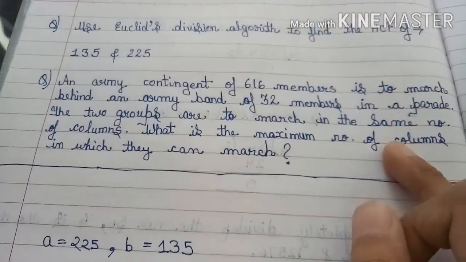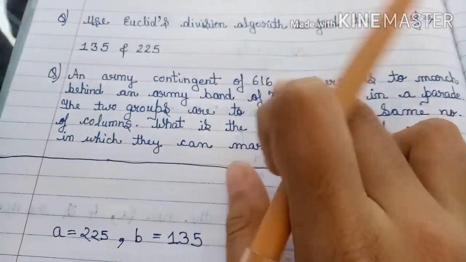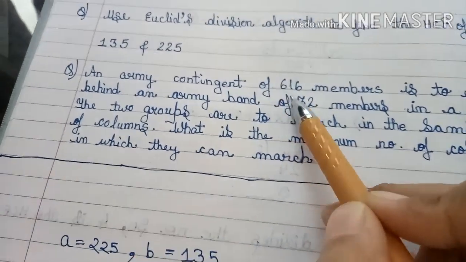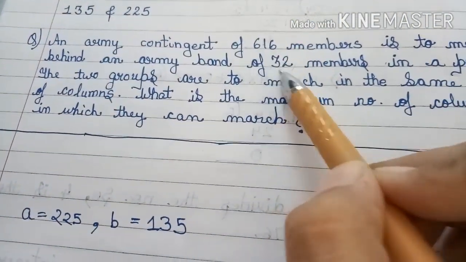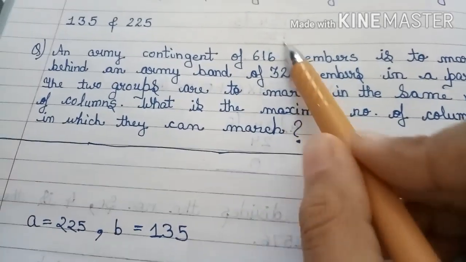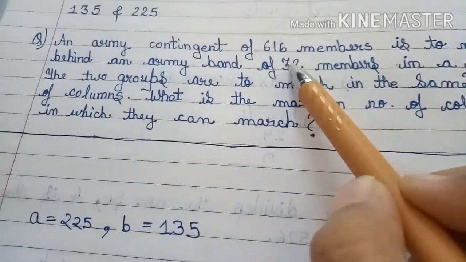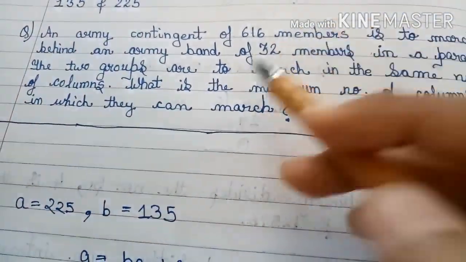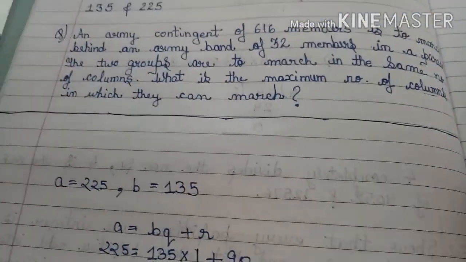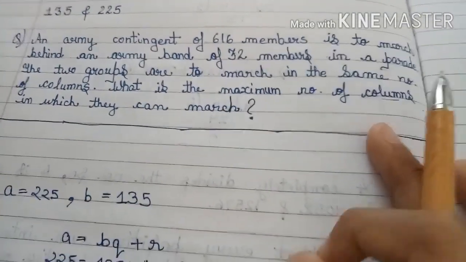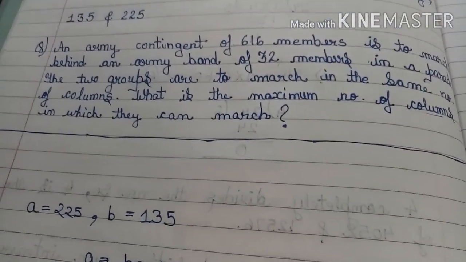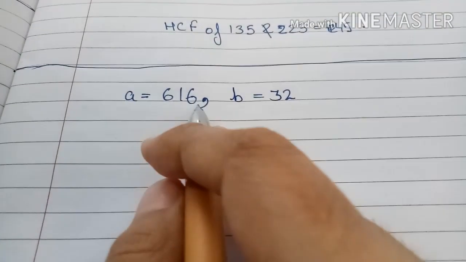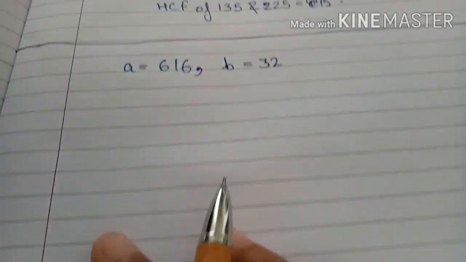Friends, this question is, I hope, very simple and understandable by all. Here what we have to do, just calculate the LCM of these two, 616 and 32. जो भी LCM इनका आएगा वही होगा maximum number of columns in which the army has to march. So let's start to find the HCF using Euclid's division algorithm. So here A is 616 and B is 32.